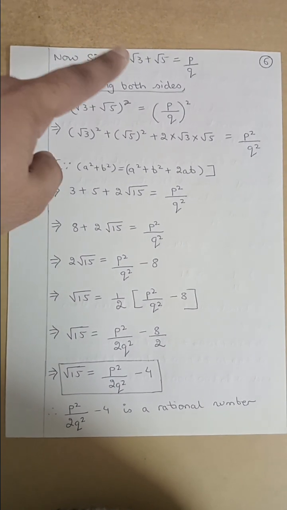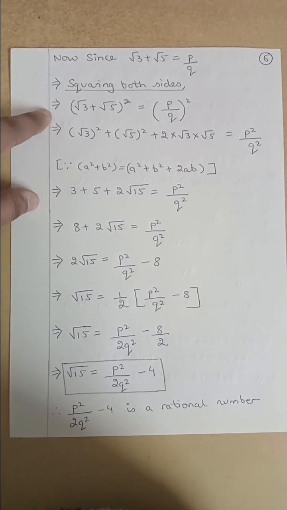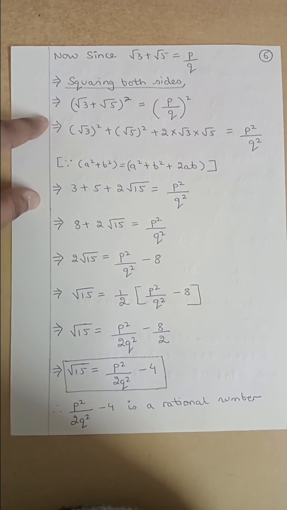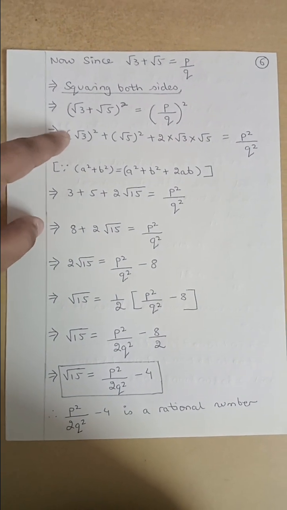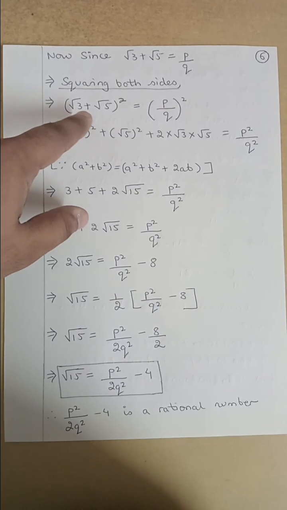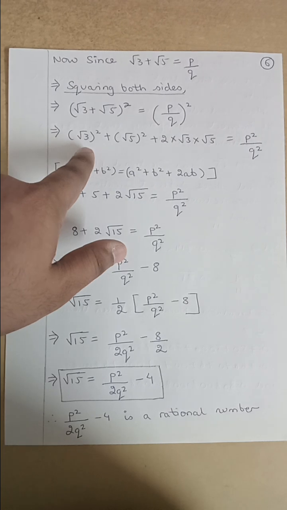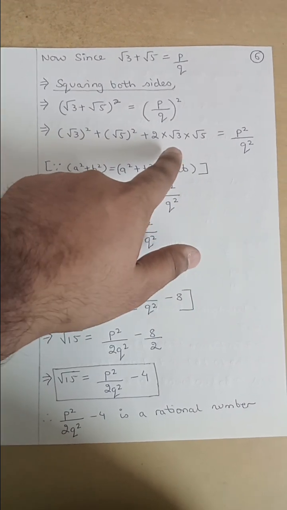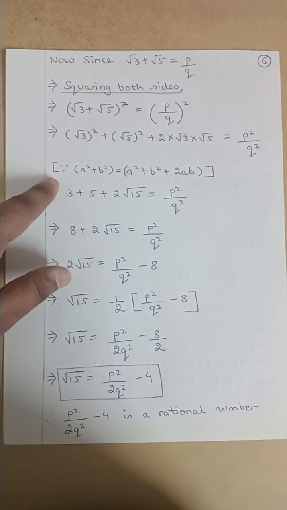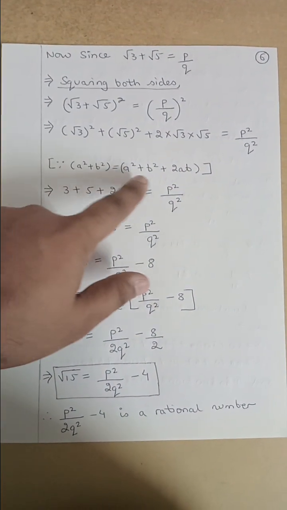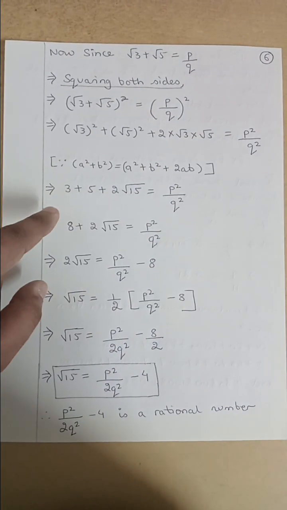Now, squaring both sides, we get root 3 plus root 5 whole square is equal to p by q whole square. We apply the formula of a plus b whole square, so a square plus b square plus 2ab, that is root 3 square plus root 5 square plus 2 root 3 into root 5, which is p square by q square.